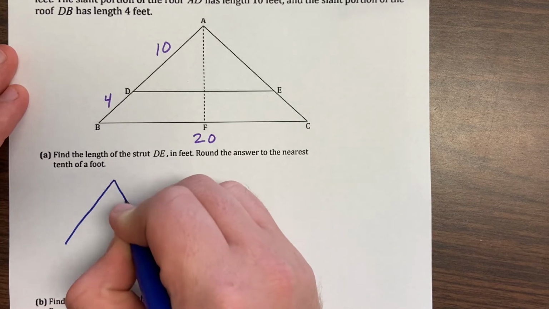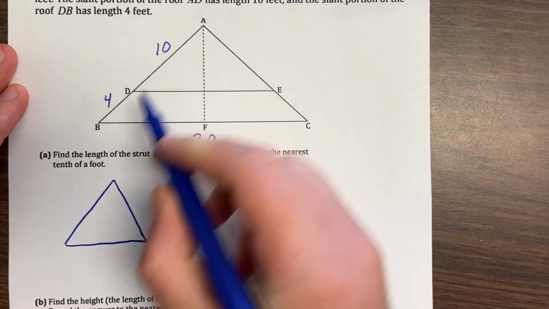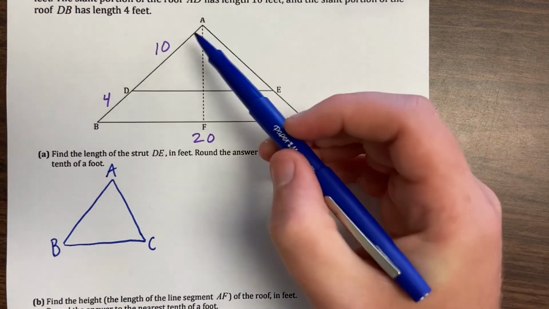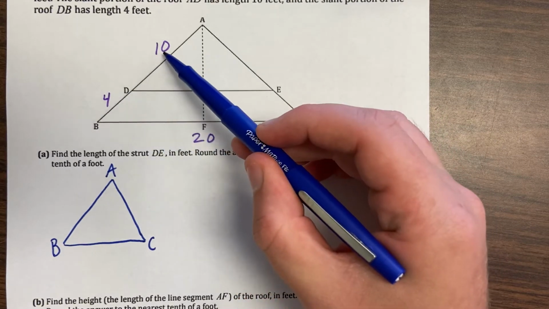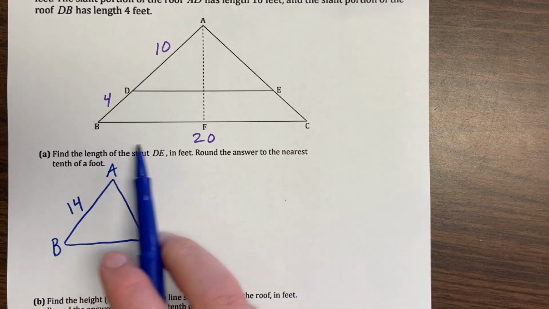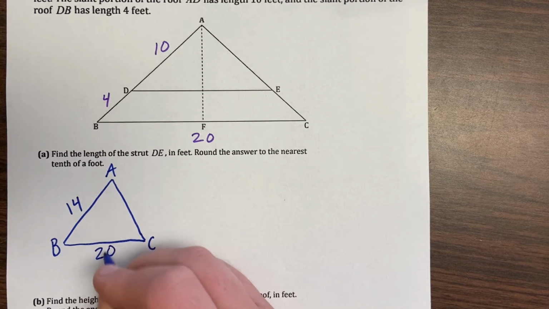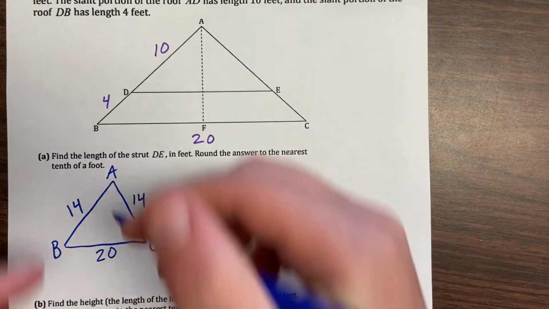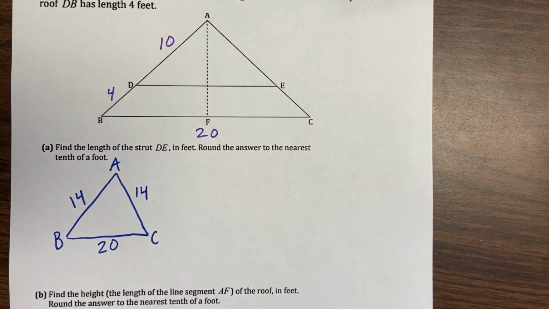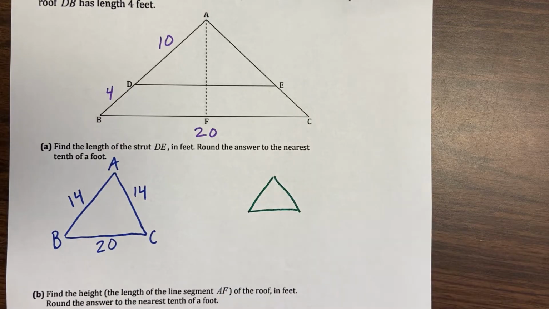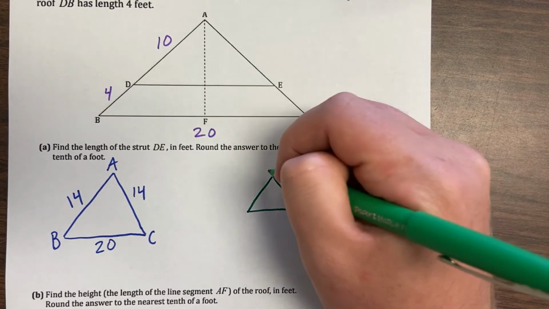Okay, so we've got a bigger triangle here that is labeled ABC. And length AB, well, he told us one part of it is 10, the other part is 4. So this side is 14. This length BC down here is a 20. And again, with it being an isosceles triangle, it doesn't really matter, but we'll call it the 14. So we'll say those two sides are the equal sides. And then I will pull out the smaller of the triangles. So I'll draw it a little smaller. And the smaller triangle is ADE.